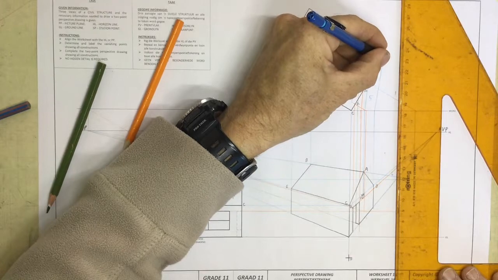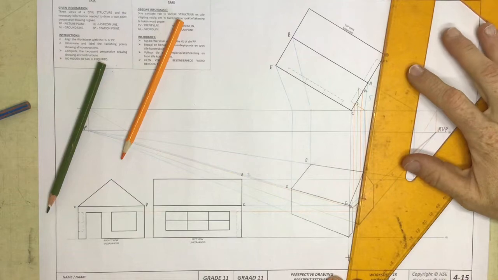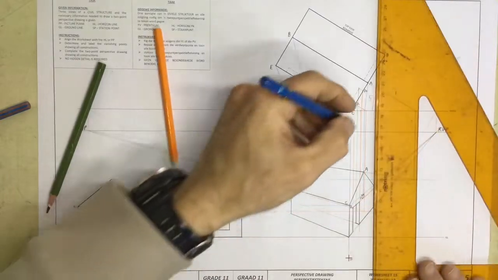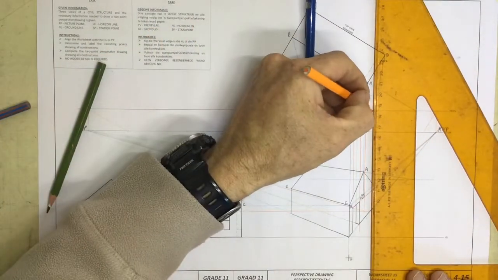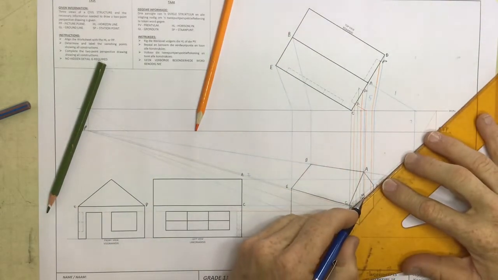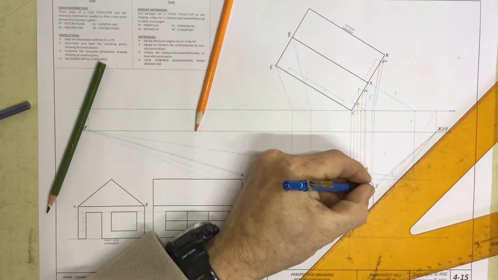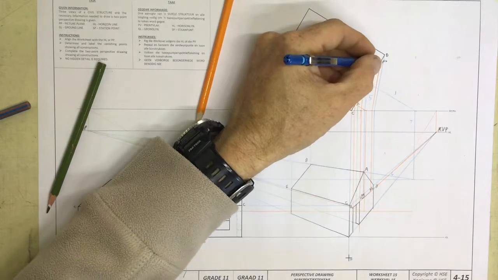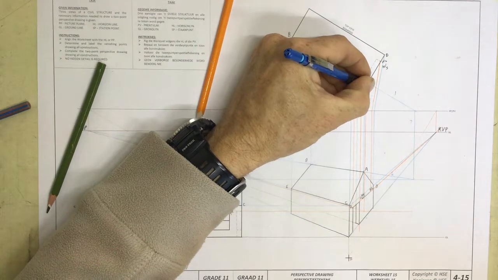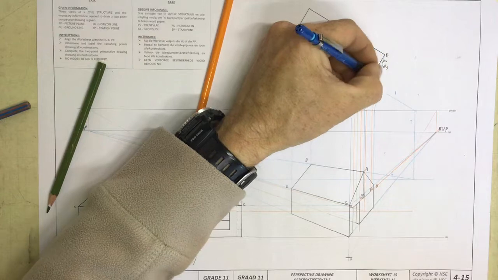I need to find W2 at the top there, so I take a line going from W2 to the picture plane, drop that down, and I have the top of my window being drawn from there to there, and that would be W2. The problem is I need to find the bottom of the window, so W3 underneath there and W4 over there. Okay, so we've got W1 at the top, W2, W3 at the bottom, W4 at the bottom.